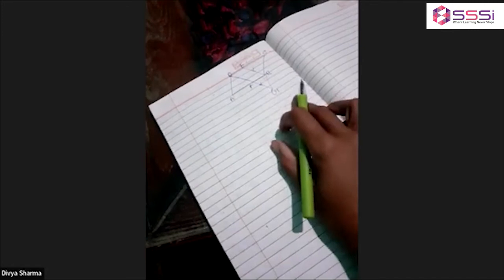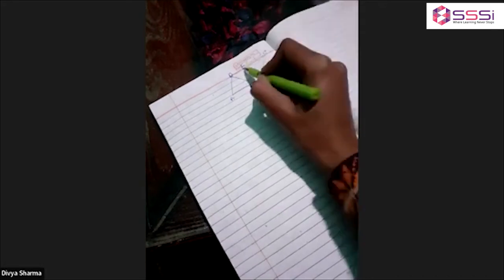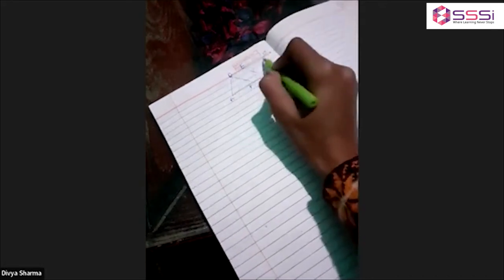Okay, this is our figure that is given. What is given is that ABCD is a parallelogram. ABCD is a parallelogram. It is given. And E is the midpoint of CD. This one. E is the midpoint of the line CD. This is given.